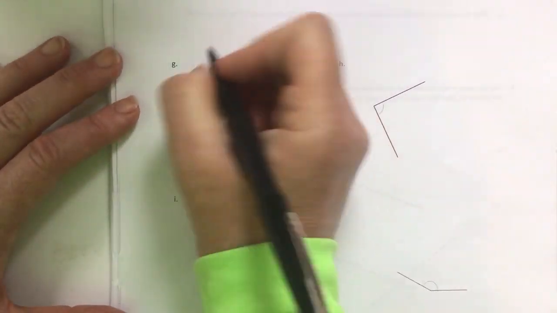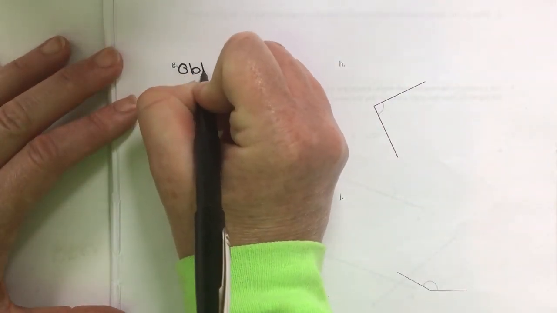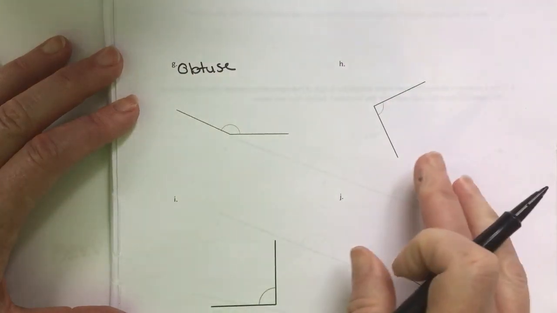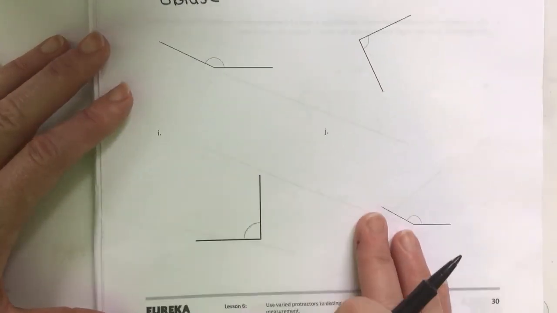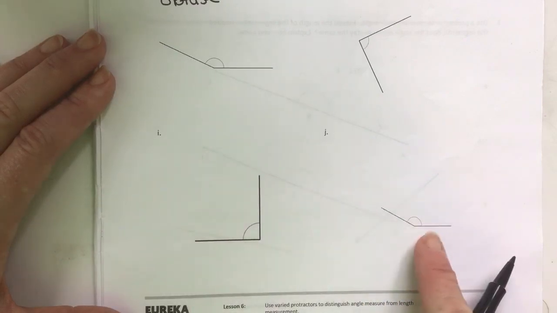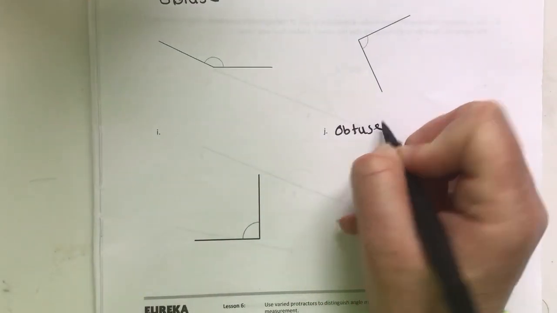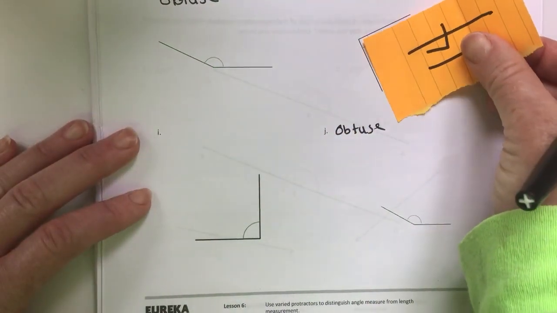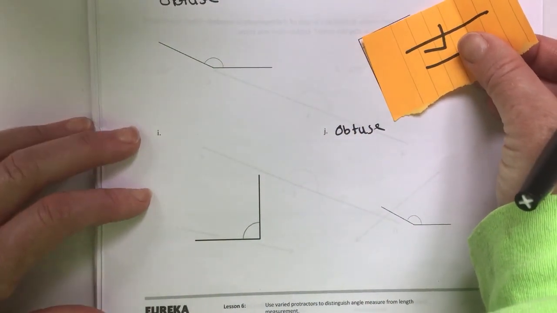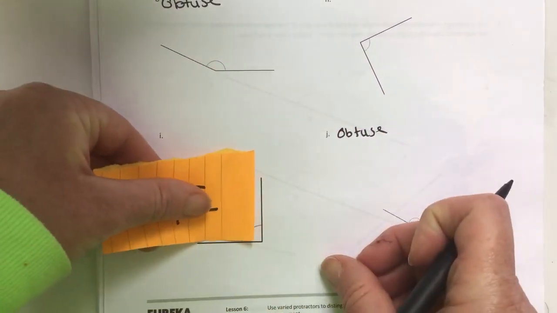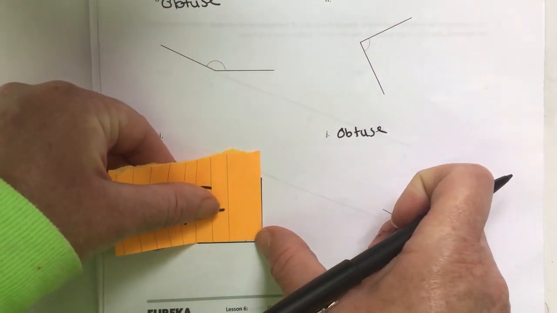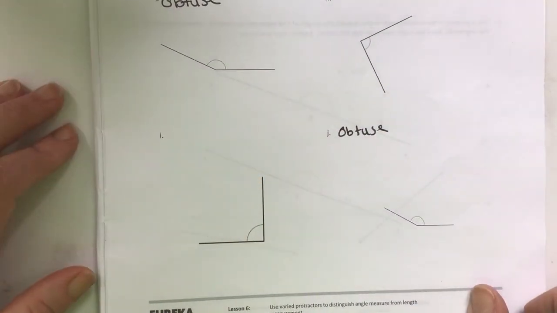Take a look at this one, and you know this one is obtuse. This looks like it might be right. I have to measure it to make sure. That looks like it might be right. And then this one looks like it is obtuse. We'll check these two that I think might be right with our right angle template. That one looks like it might be right, and that one might look right. But we want to measure them with a protractor too, just to be sure.